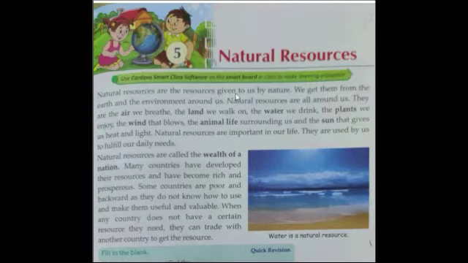Natural resources are the resources given to us by nature. We get them from the earth and the environment around us. Natural resources are all around us. They are the air we breathe, the land we walk on, the water we drink, the plants we enjoy, the wind that blows, the animal life surrounding us, and the sun that gives us heat and light.